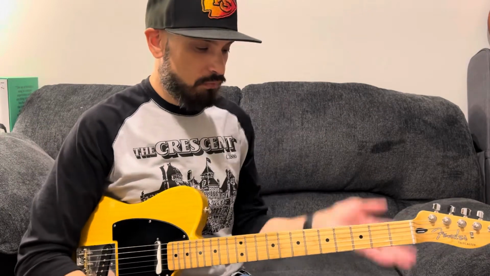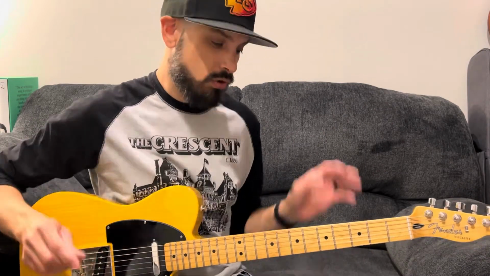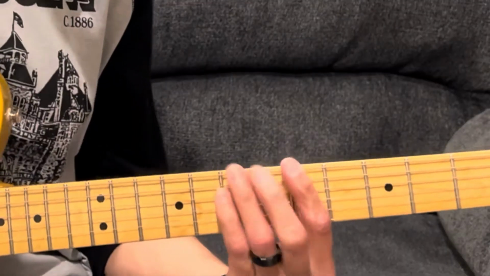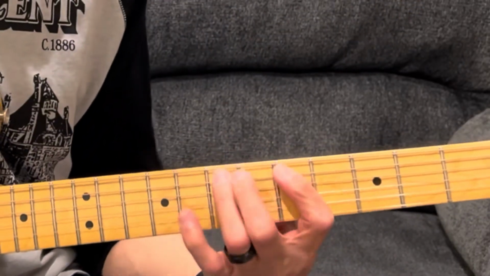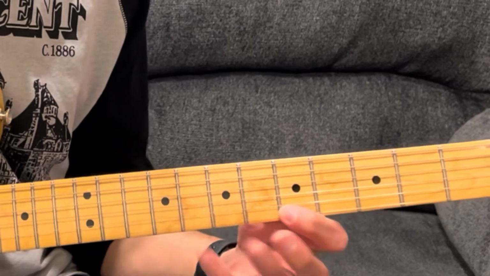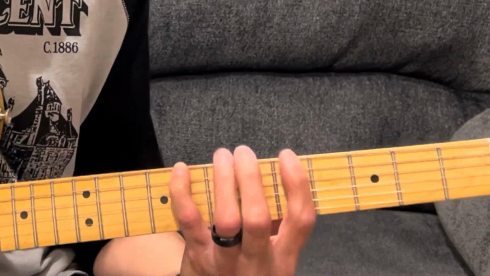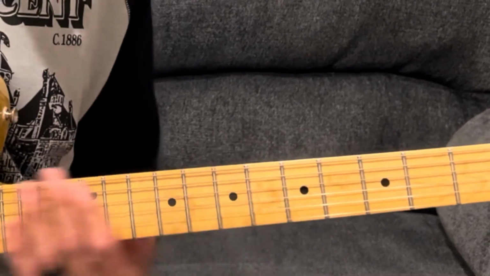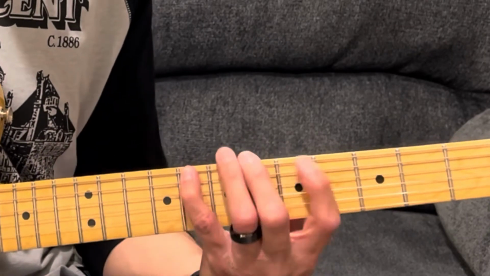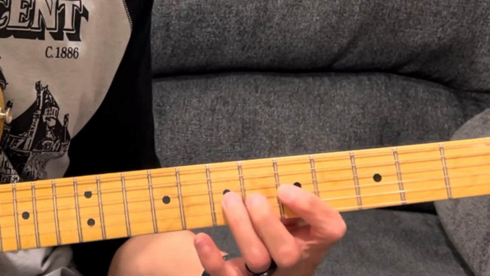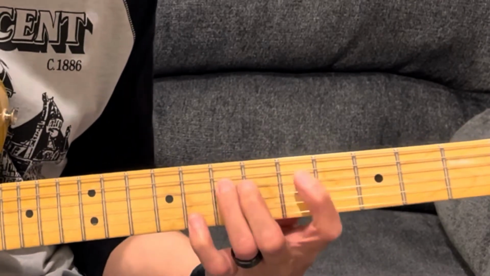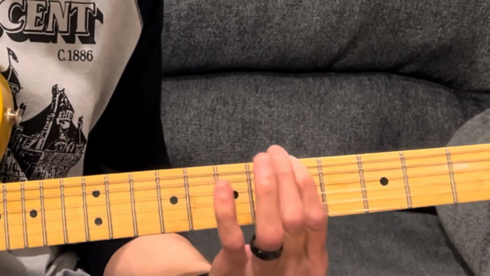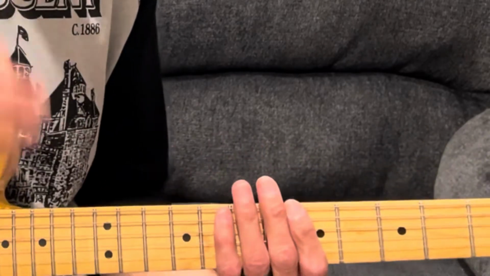So to stick with the A, let's go to minor pentatonic. If we know our minor pentatonic diagonals, let's just stick right here in the E shape. So what's our favorite blues box? That's our box with the blue note in there.